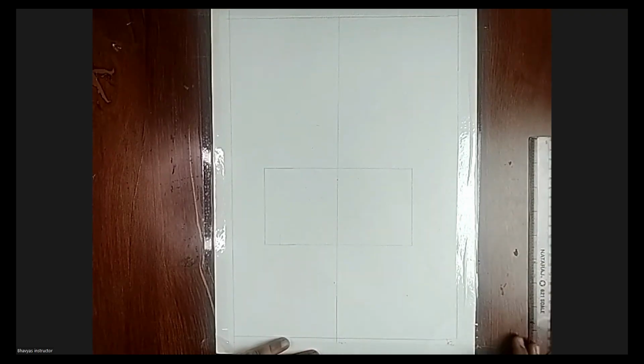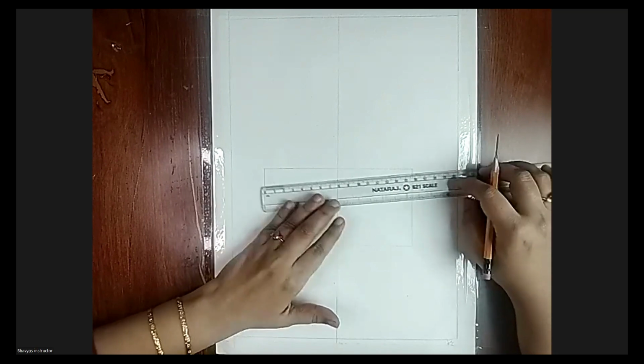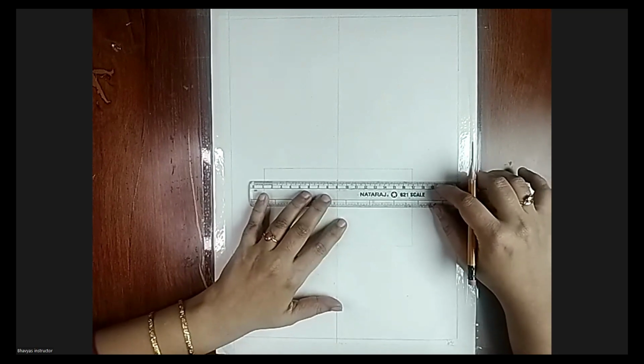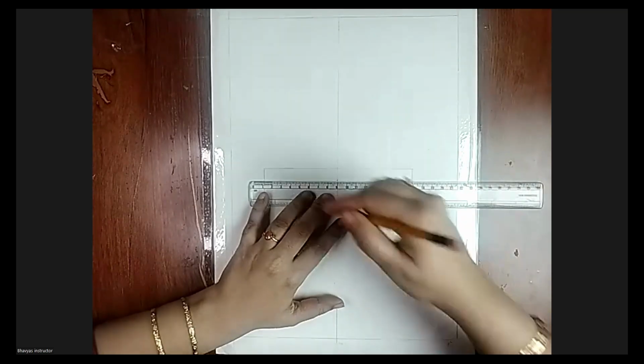Inside the rectangle we will draw the face. Okay. Now inside the rectangle, draw one more small horizontal line from the center point.